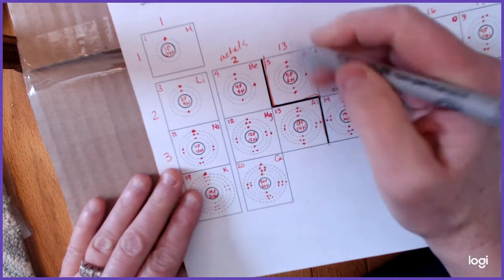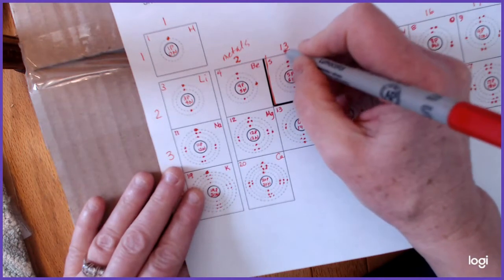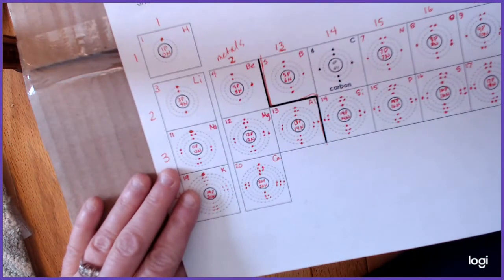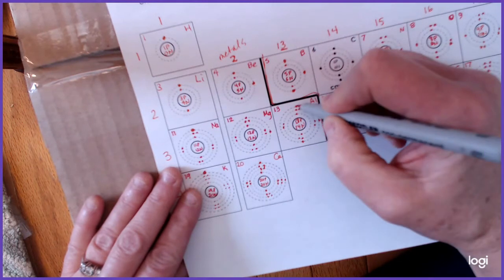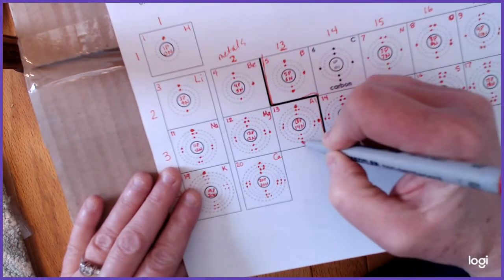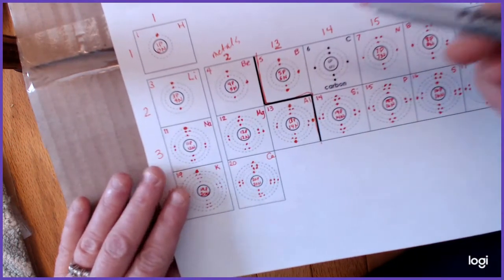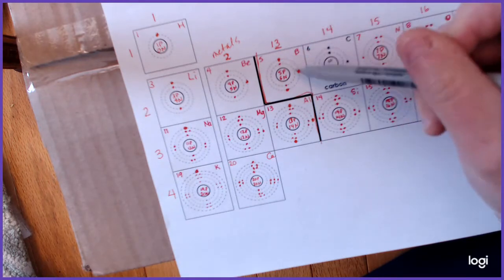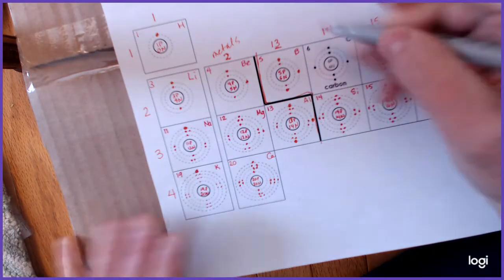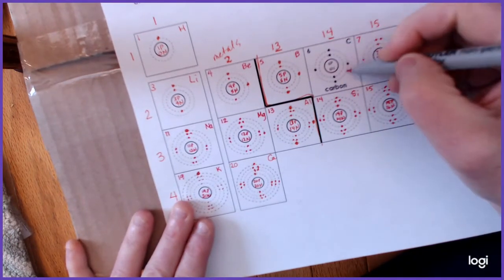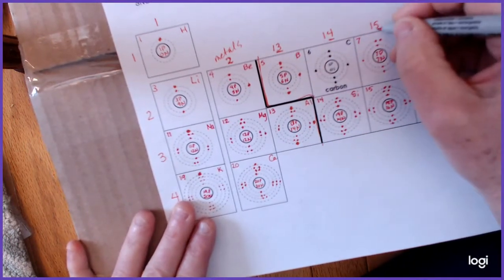Now here we have group 13. All right, what do you notice about the number of electrons in the outer energy level of group 13? Well, someone will say 13 to me in class, but we're so smart now, we notice that there are 3 electrons in the outer energy level. Group 14, 1, 2, 3, 4.